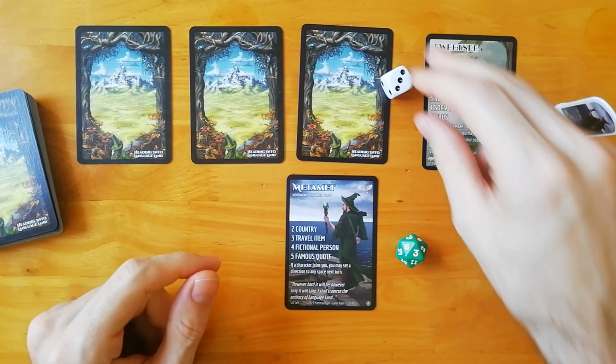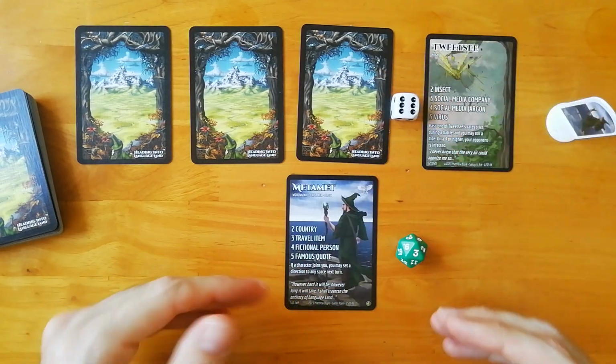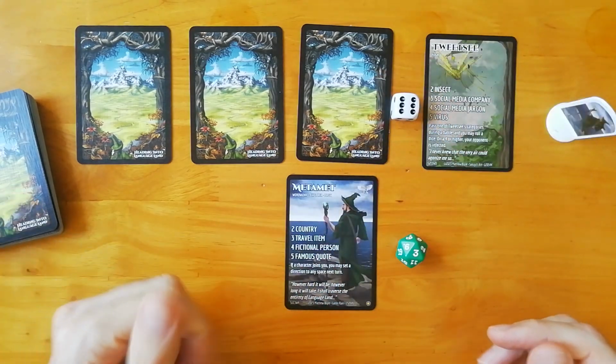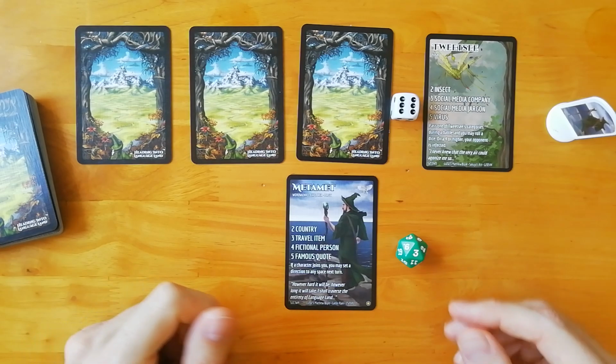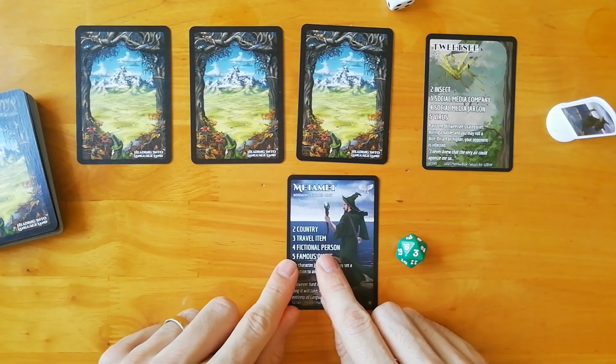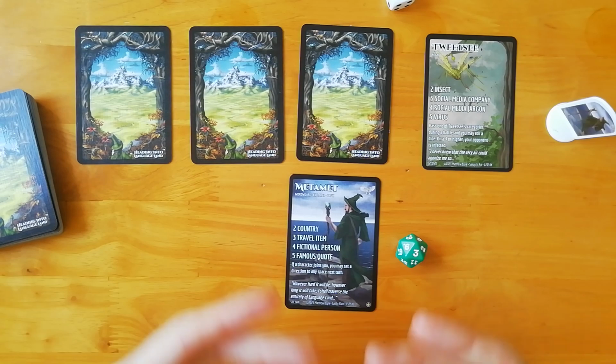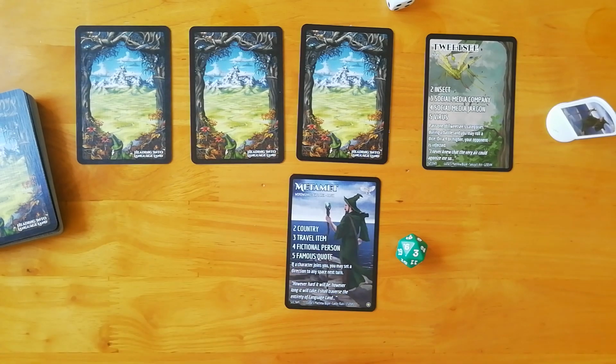And a 6 is lucky, and that lets you choose any topic that you want to talk about. But I rolled a 3, so I have to speak about a travel item, something that I would need when I travel. So maybe I would talk about earplugs or a suitcase or a phone charger, something like that I would take with me when I travel.